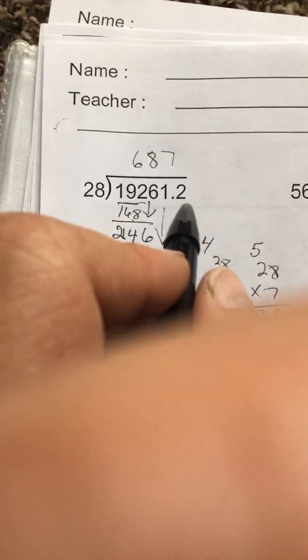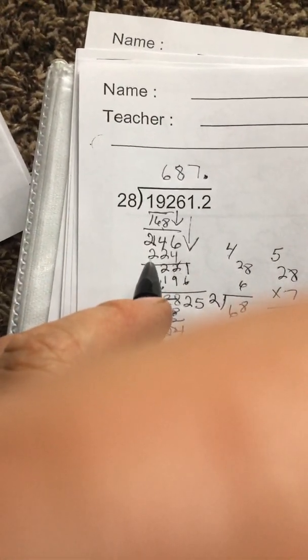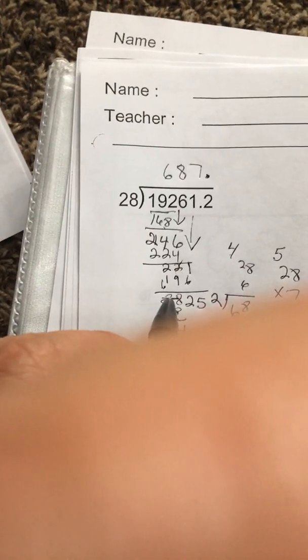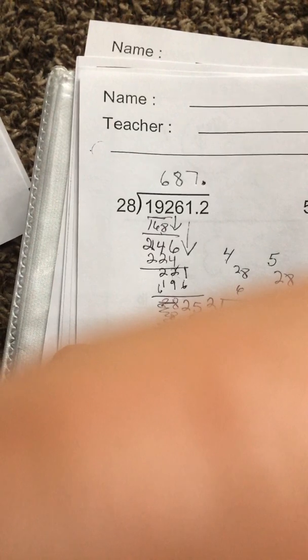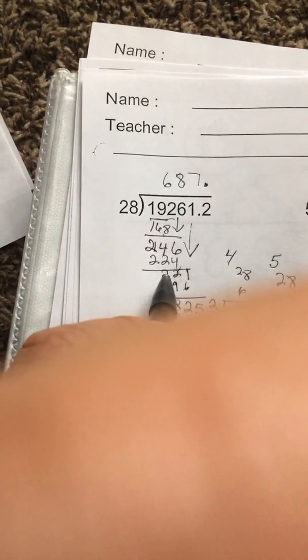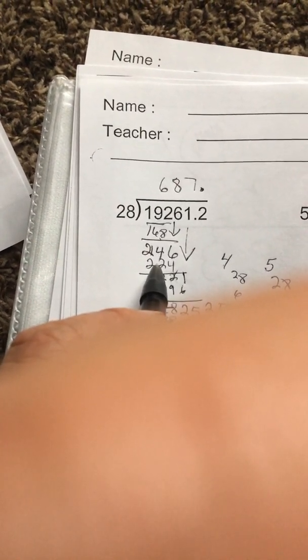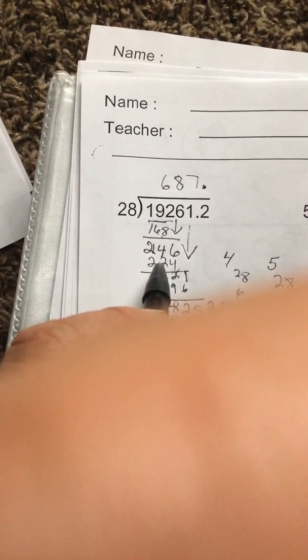Now, when I get to my decimal goes up, and my number comes down. This time I have 252. Looking at what I've done in the past, 8 times 28 was 224. I have 252. It looks to me like I can get one more time. So I'm going to put 9 up here.